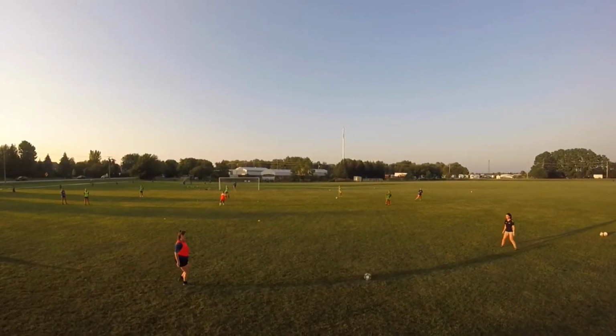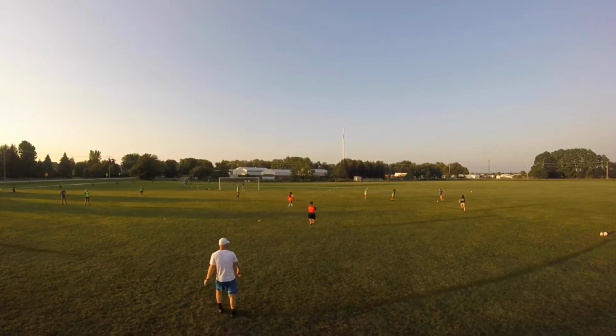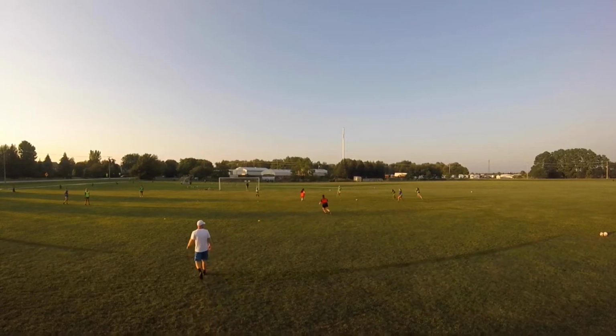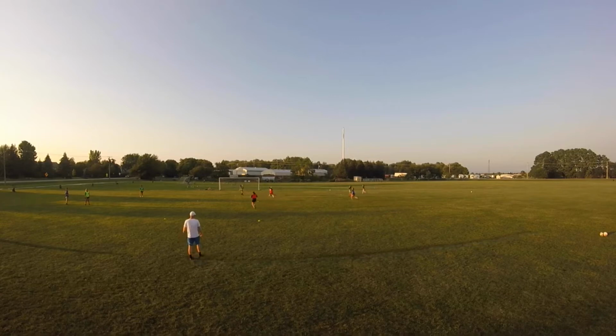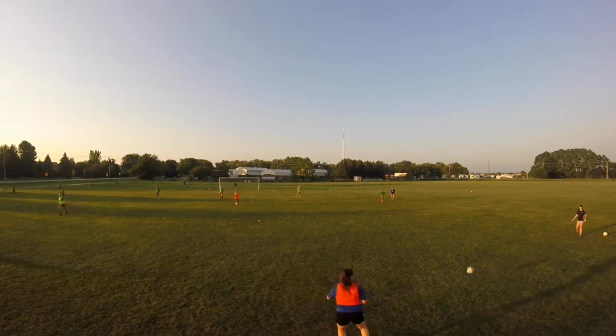So the play is switched from the left to the right. We play 4 versus 3 in the right half of the field. Again, working on an overlap, trying to create a crossing or a shooting opportunity. We do the same going from right to left now.